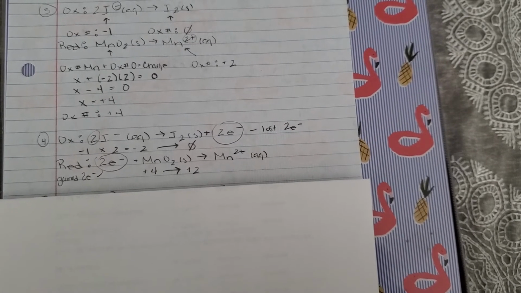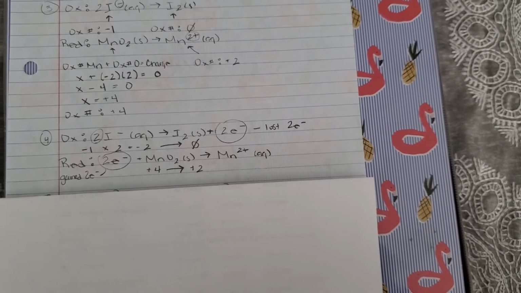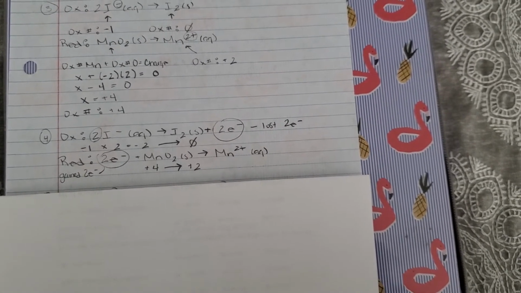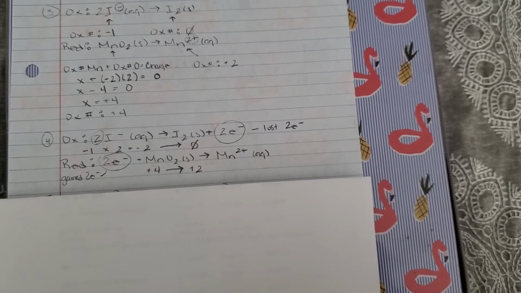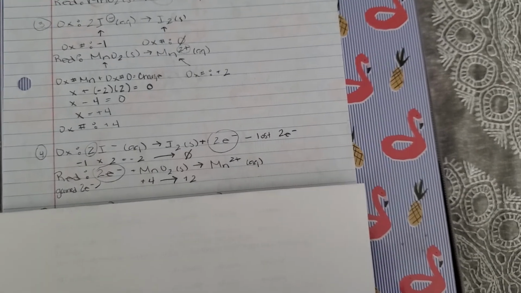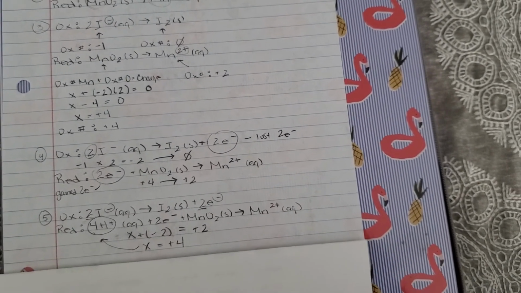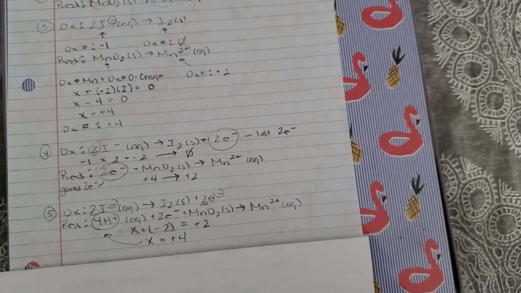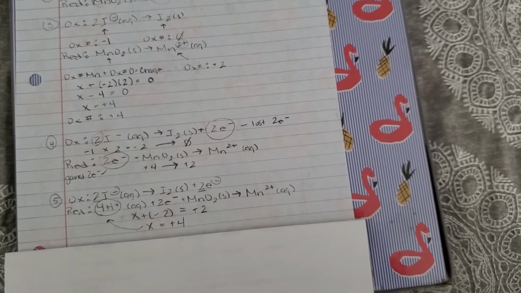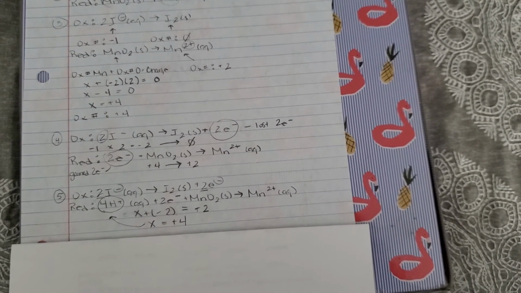So that lets us know that we had to gain 2 electrons, which is why it's placed on the left side of the reaction, because you had to gain 2 negative charges to get you from a +4 charge to a +2 charge. And then the next step was to balance the charges with H+ or OH-. And again, we know that it's an acidic reaction, so it's going to be with H+.